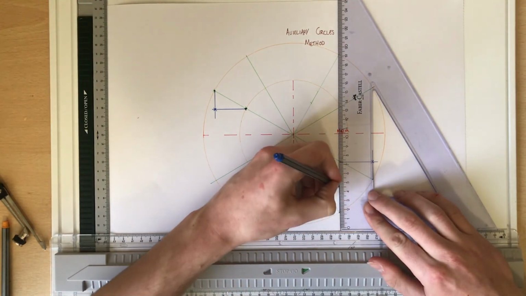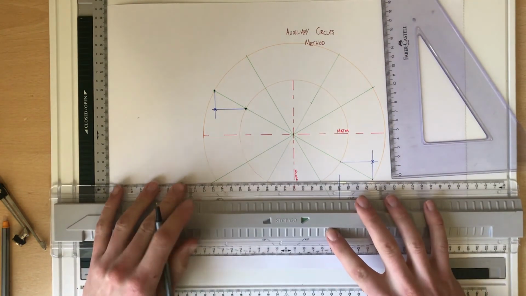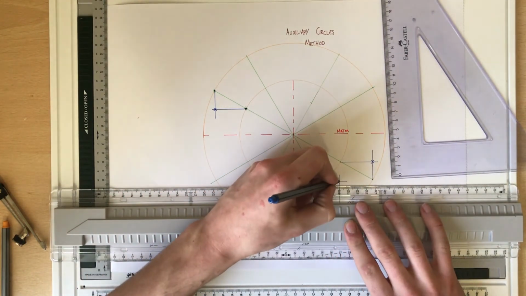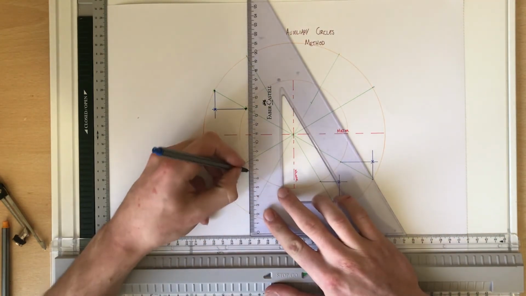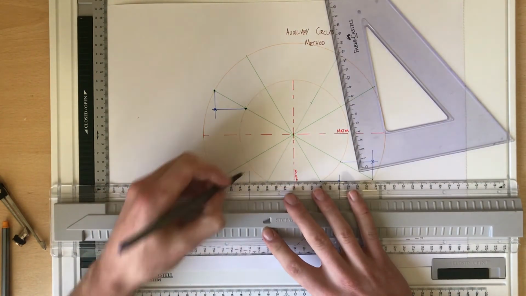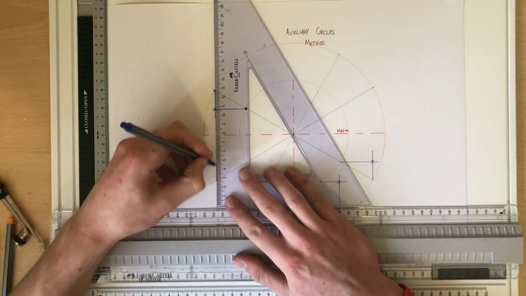So if I just finish this by doing the same with the other points, we'll be able to draw our ellipse.